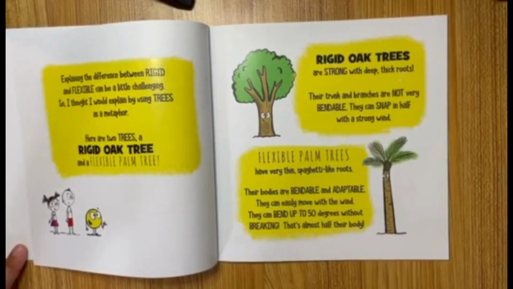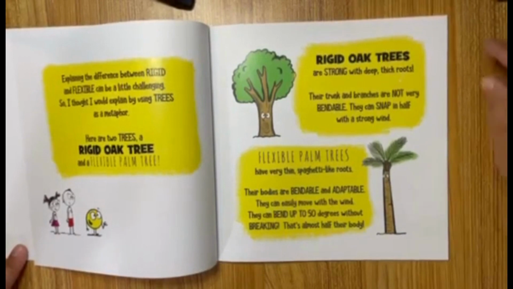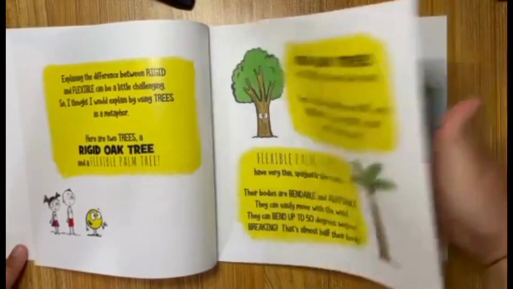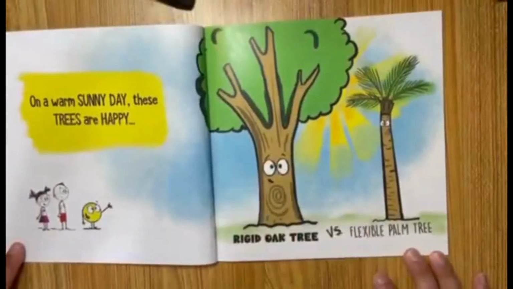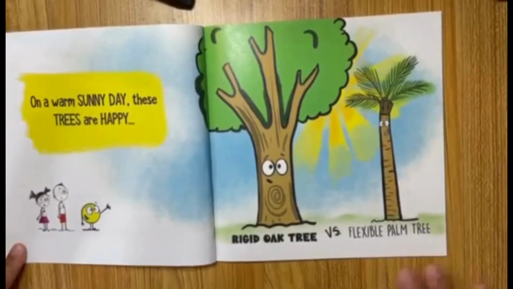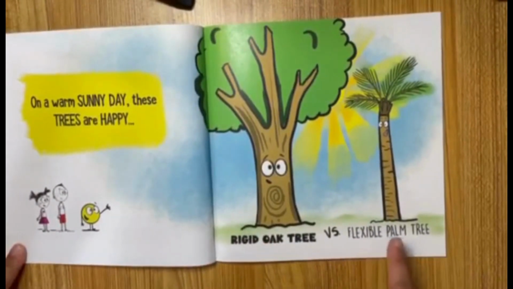A flexible palm tree has very thin spaghetti-like roots. Their bodies are bendable and adaptable. They can easily move with the wind. They can bend up to 50 degrees without breaking. That's almost half of their body. On a warm, sunny day, these trees are happy. Rigid oak tree versus flexible palm tree.